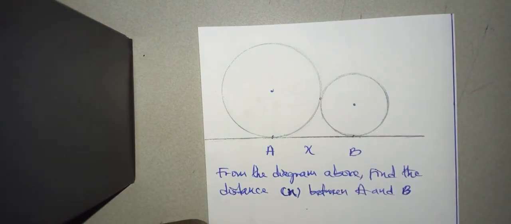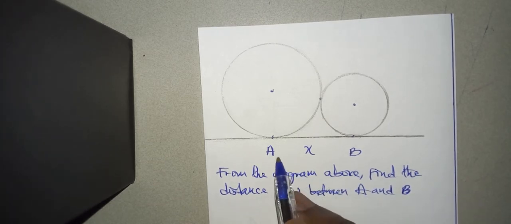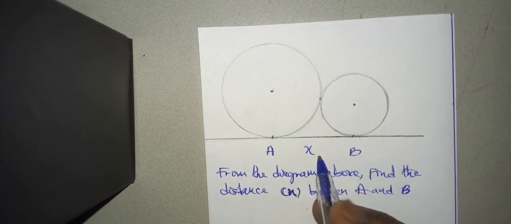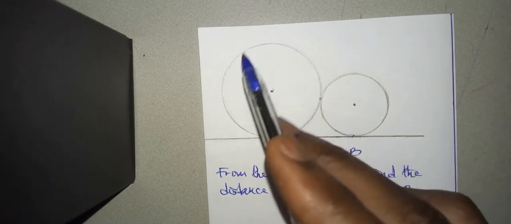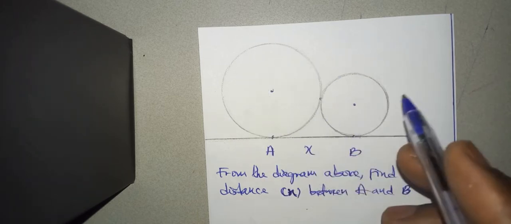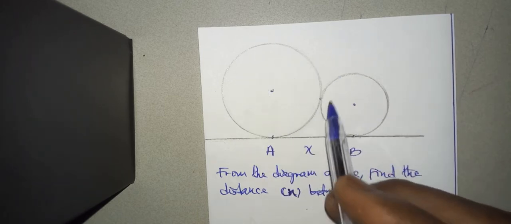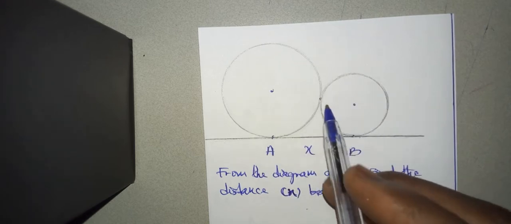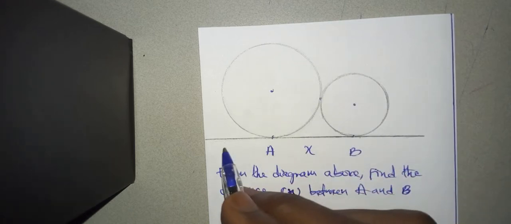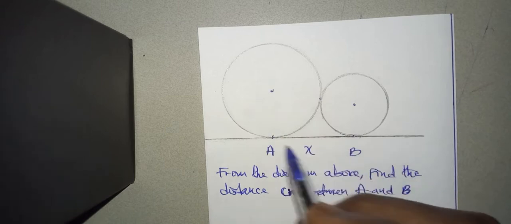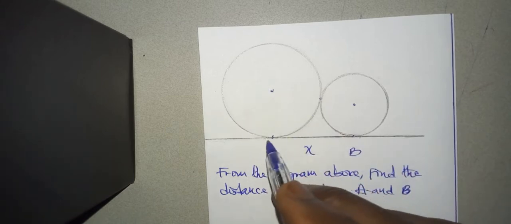I am here today to take you through the concept of two externally tangent circles. Now, we are asked to find the distance between A and B, which is S. And these two circles are called two externally tangent circles because they are two circles intersecting on the outside and they are lying on a common line, each having the point of tangency.